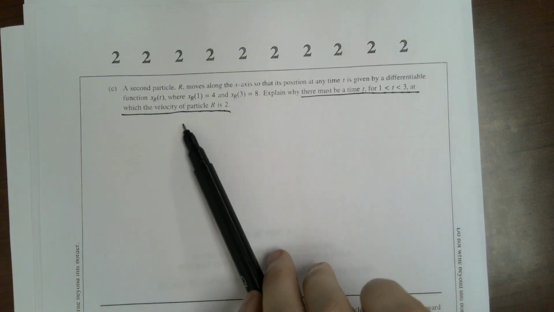Okay, so guys, you have to decide if this is going to be IVT or MVT. And you've got to know those theorems, the intermediate value theorem and the mean value theorem, because if you know those theorems, then you could pick out the conclusion.